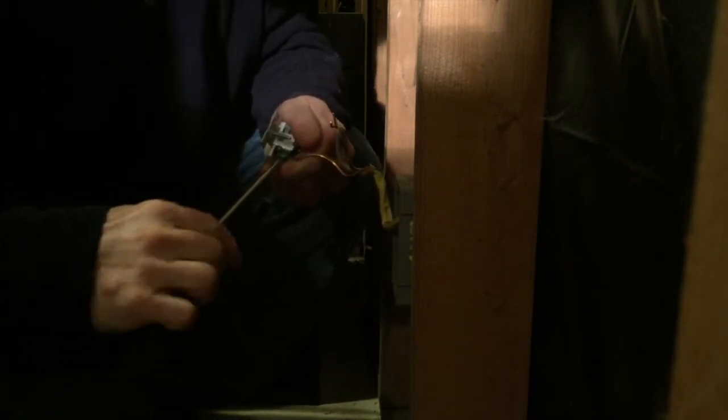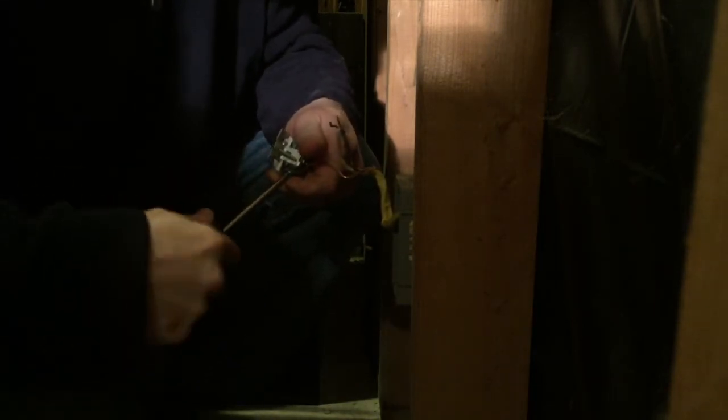You can use Phillips or you can use flat. Flat will give you better grip, twisting it in tight.